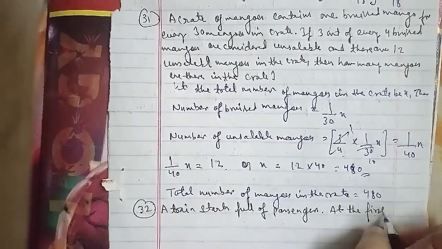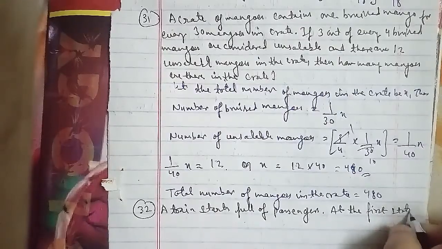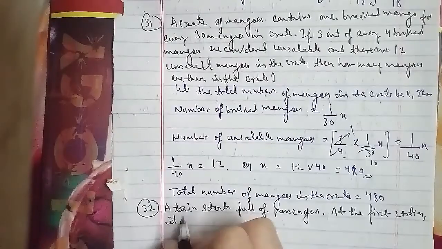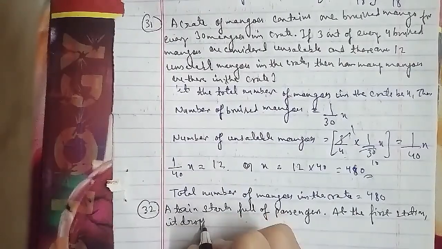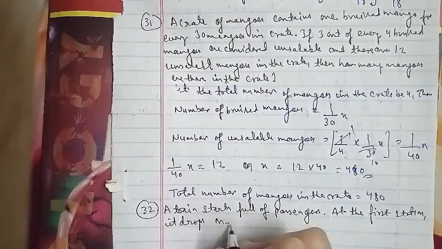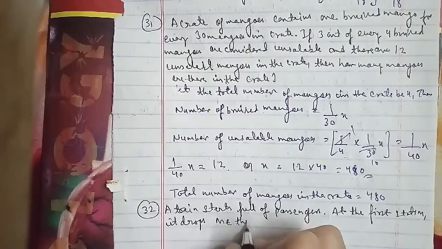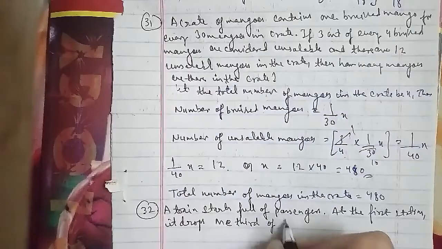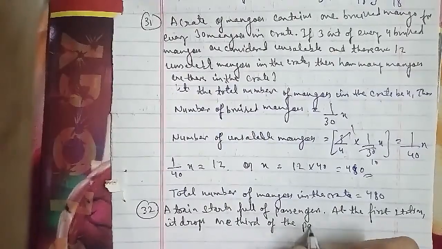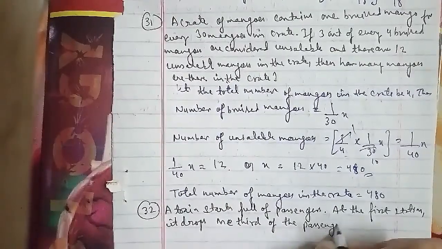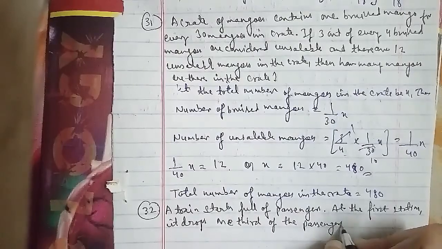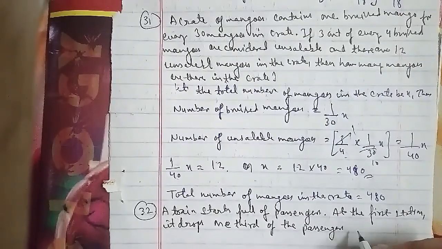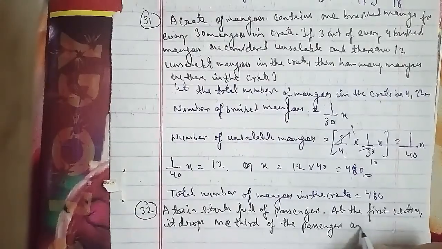At the second station, it drops 1/2 of the new total and takes 12 more.